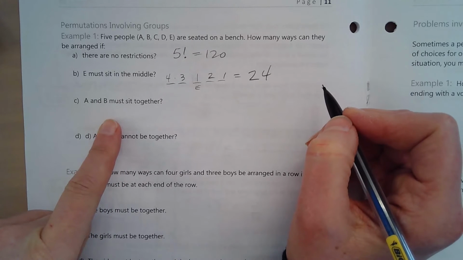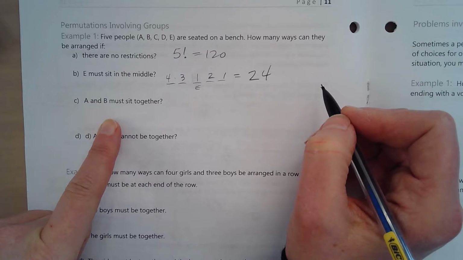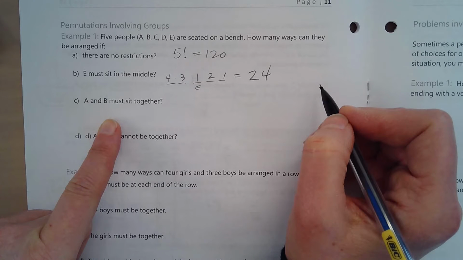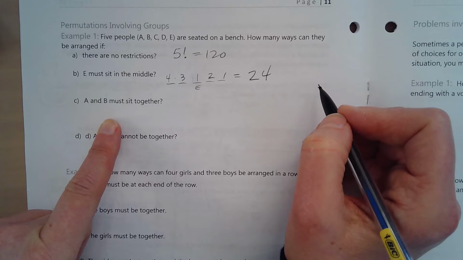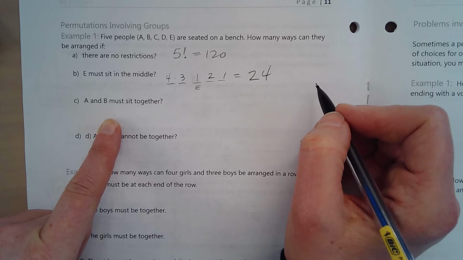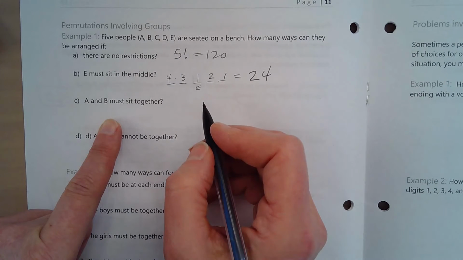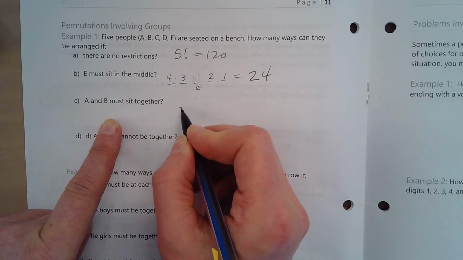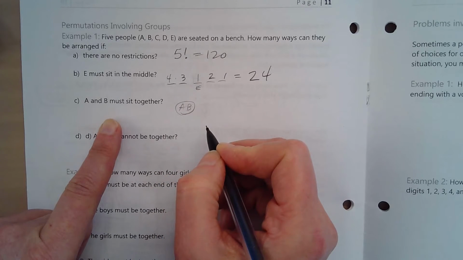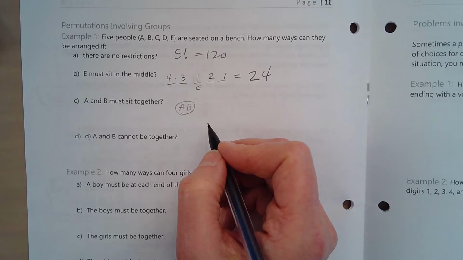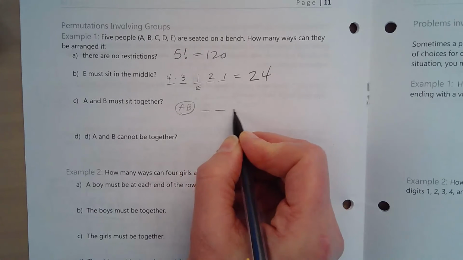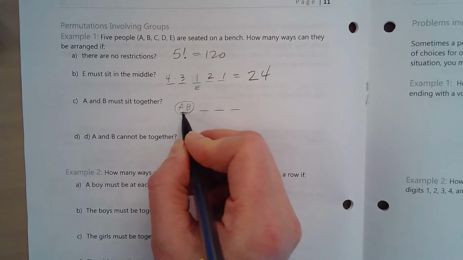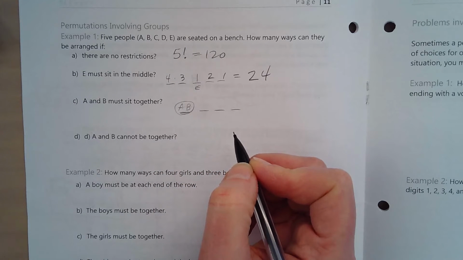Now, what if A and B must sit together? So you're right, it's 3 factorial with a little extra bit. Why is it 3 factorial? There's only one A and one B, right? So times 3 factorial essentially. So are you thinking in the slash system, or you think of A and B just kind of like, okay, so there's A and B, right? So they're basically occupying 2 seats, I suppose, right?